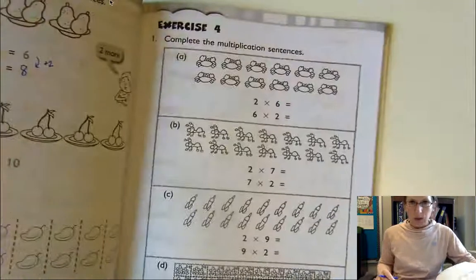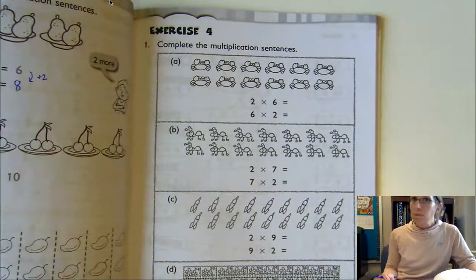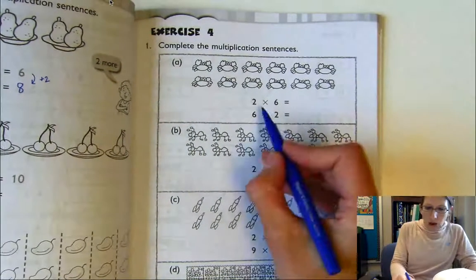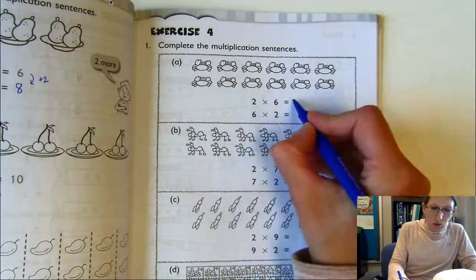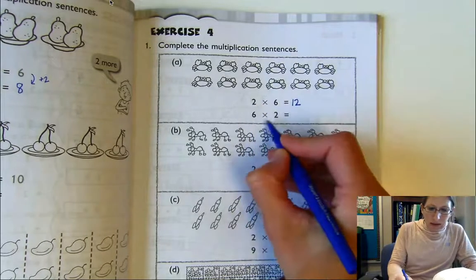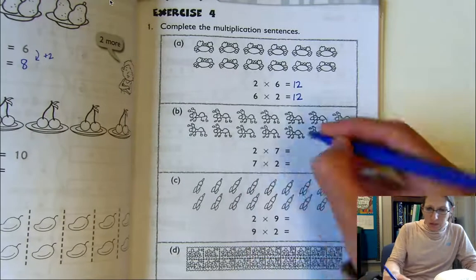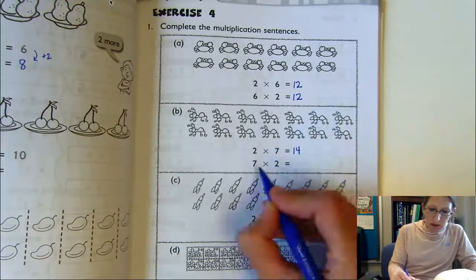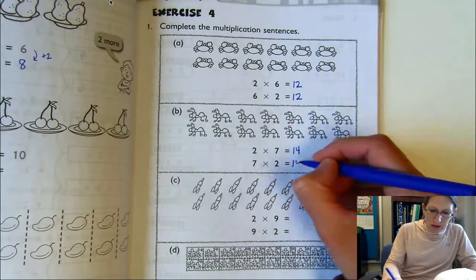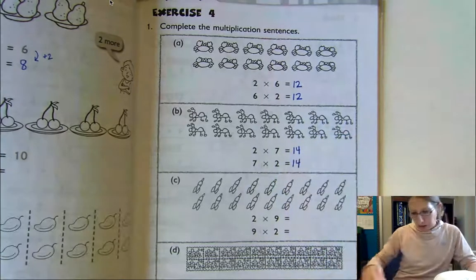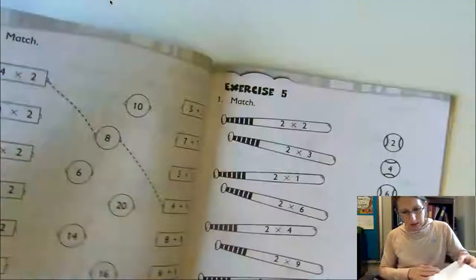And then on page 123, we're going to practice the commutative property. 2 times 6 is 12. 6 times 2 is 12. 2 times 7 is 14. 7 times 2 is 14. So the order doesn't matter. We're going to get the same answer.